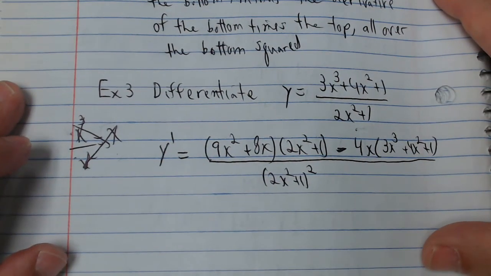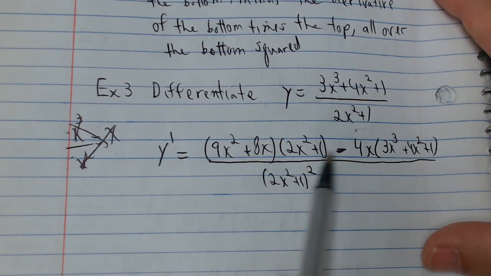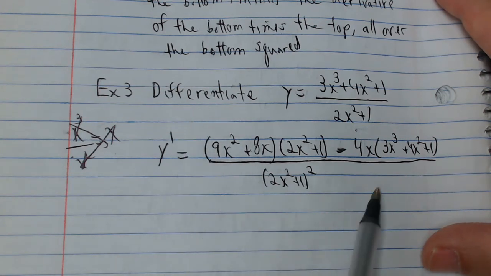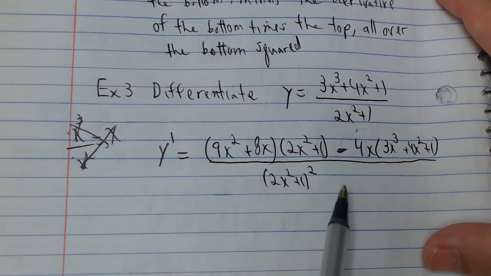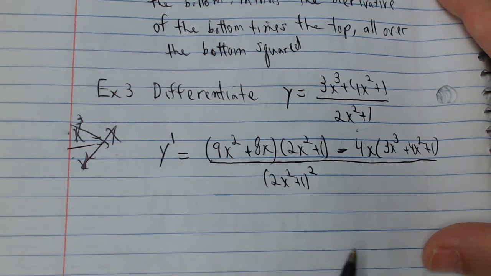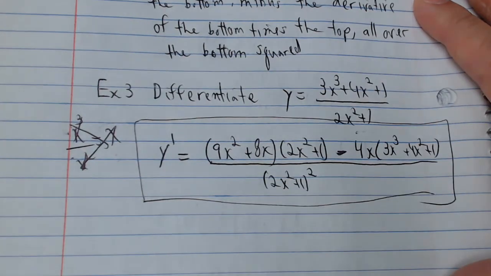Now, once again, if you were asked to simplify this, I would probably try to factor things as opposed to multiplying things through. But in this case, there's really nothing you could factor. You'd have to multiply and combine like terms. But since this just says find a derivative, and I found a derivative, I'm good enough to stop there. Now, remember, there will be instances where we'll be forced to simplify.